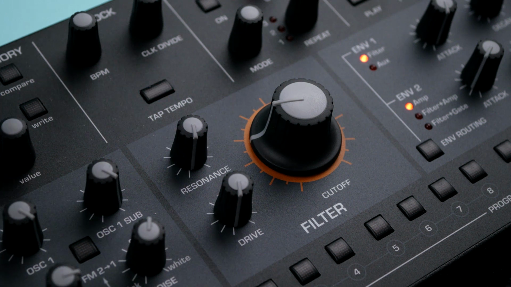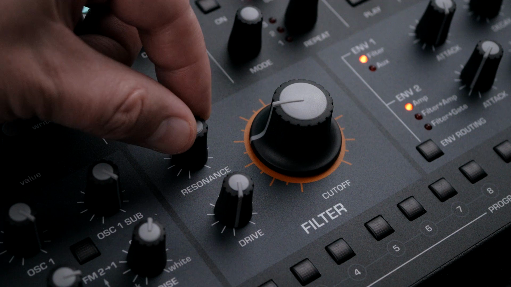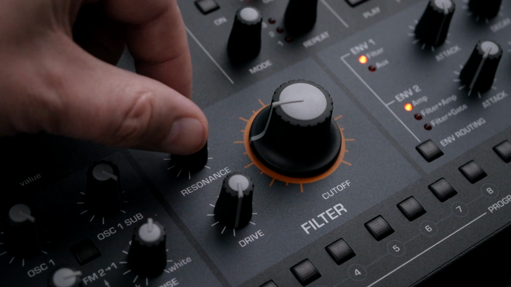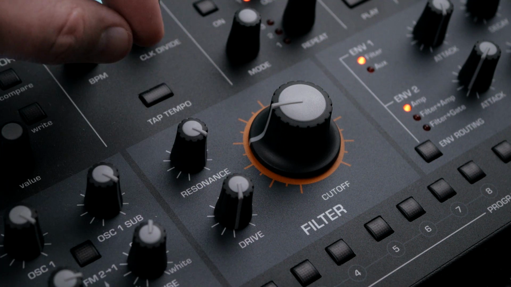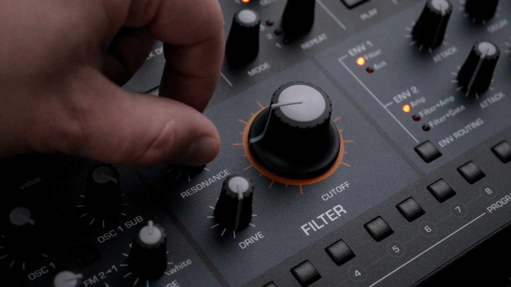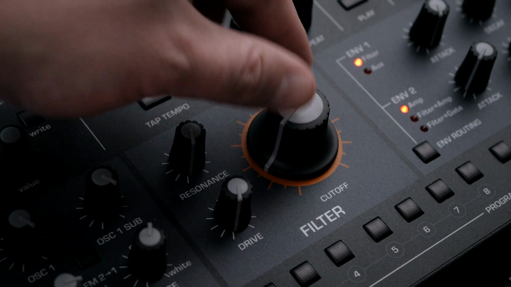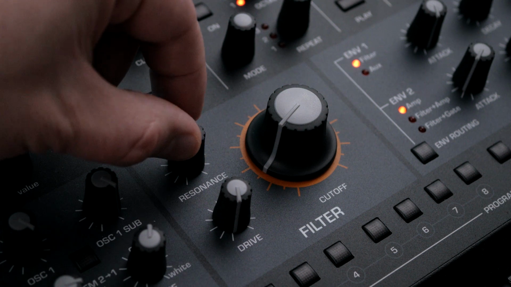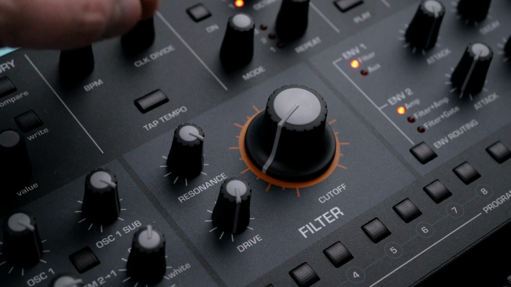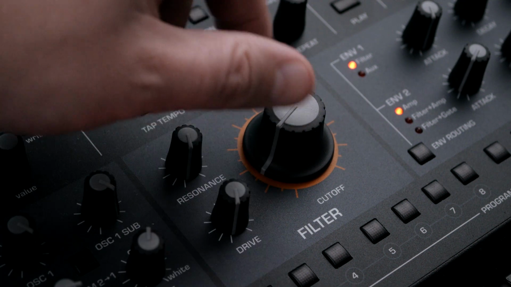A big part of this sound is the resonance compensation, again, something not found on Sequential's other polys. Crank the resonance to the moon and you never lose your bottom end. While I love this feature, I do wish it was defeatable.